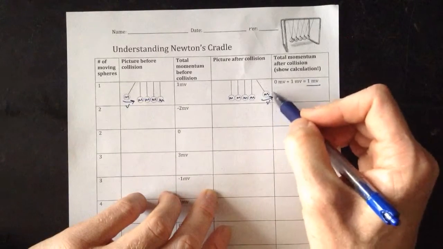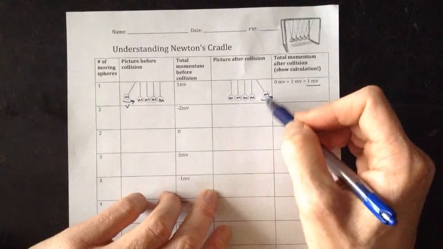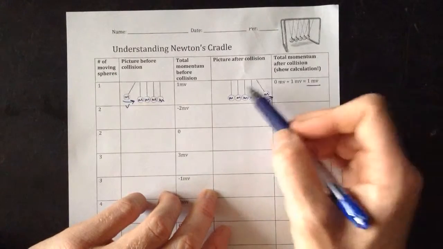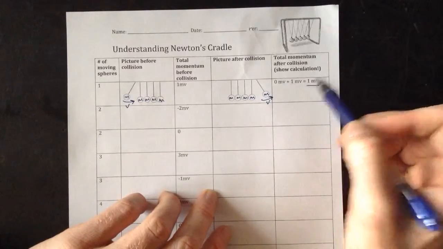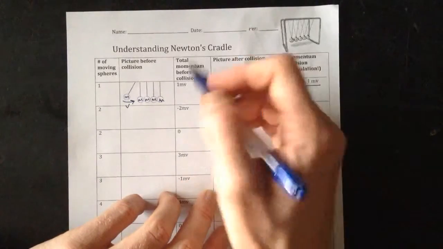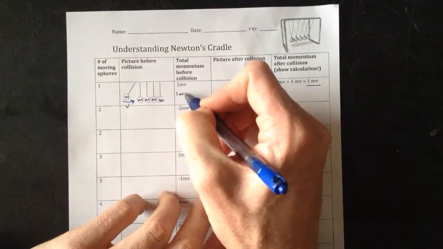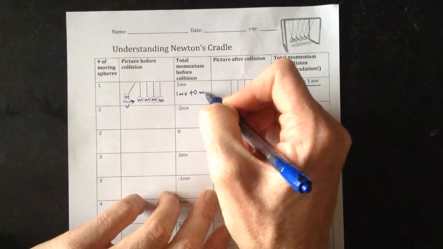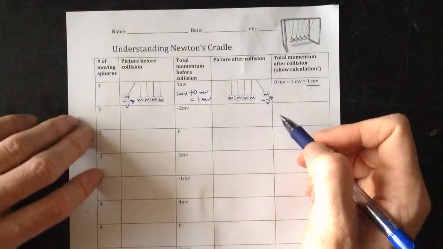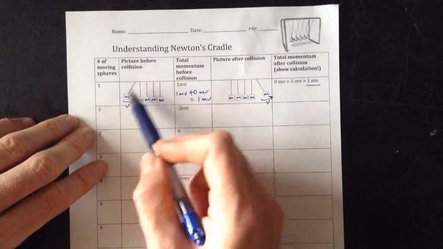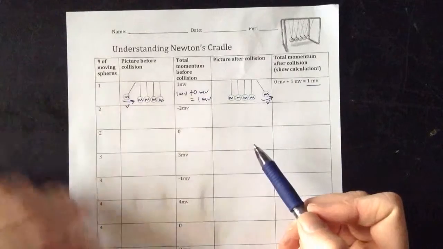This one has momentum of 1m times 1v to the right. So we get 0 mv plus 1 mv equals 1 mv over here. And I guess you could write the same thing over here as well. 1 mv plus 0 mv equals 1 mv, if that helps you to think about the addition of what happened over here. So let's go to the next one.